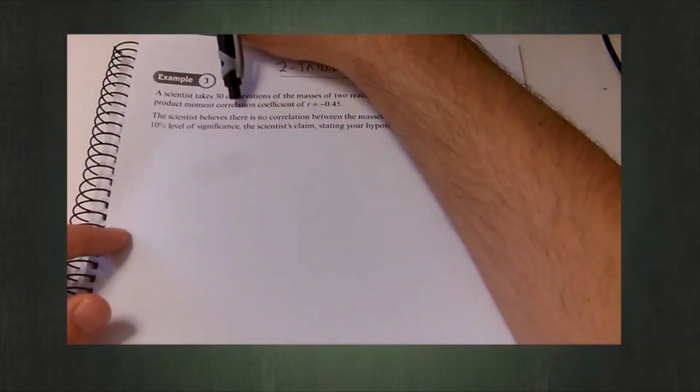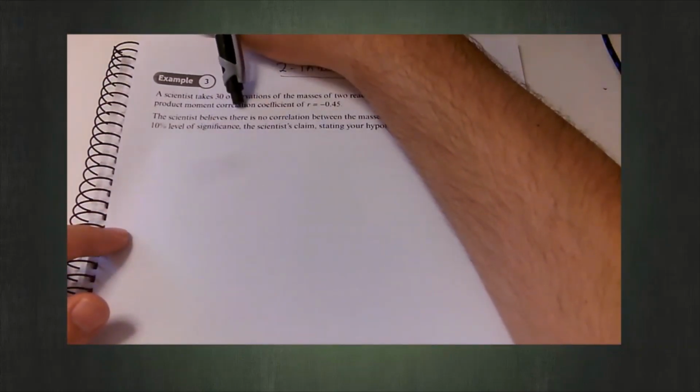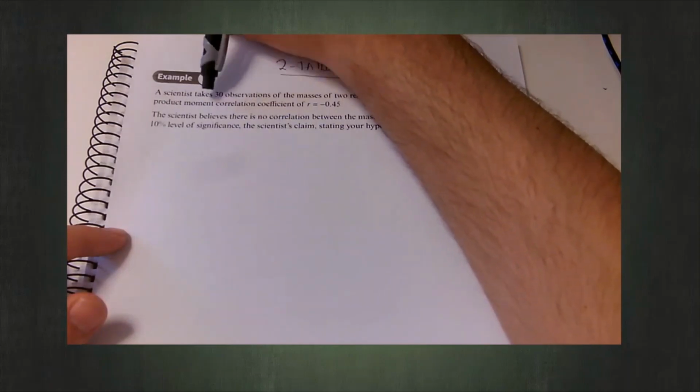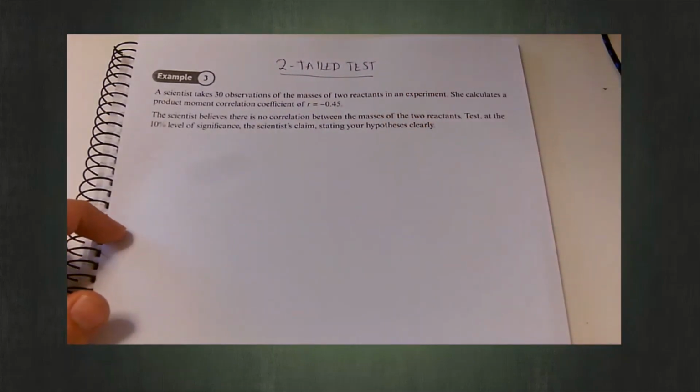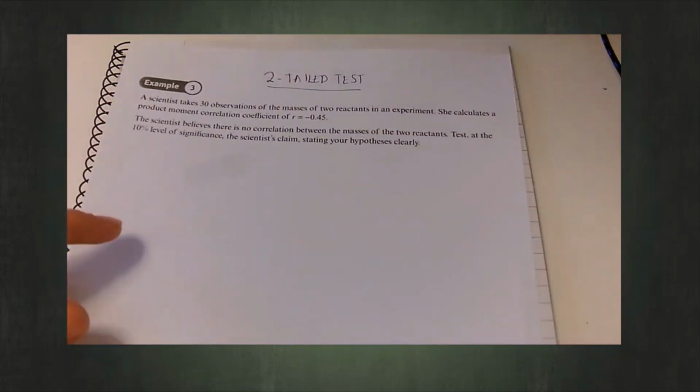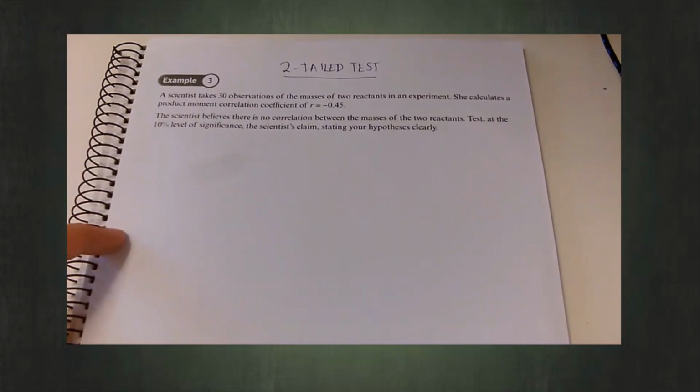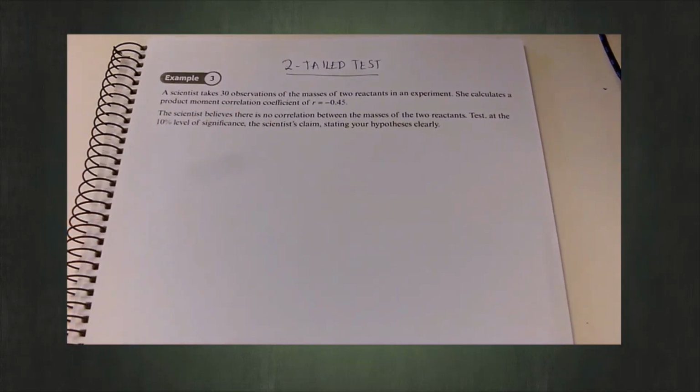So in the previous video, I showed you how to do hypothesis testing for zero correlation, and the example that we worked through from the workbook was a one-tailed test.